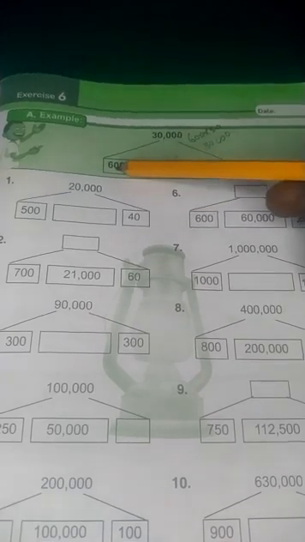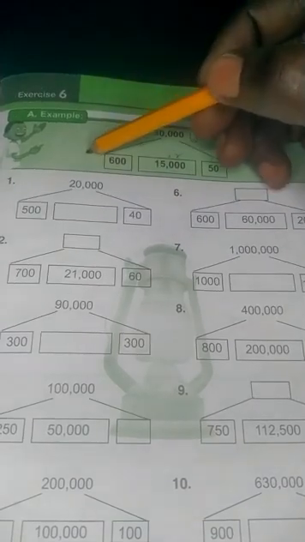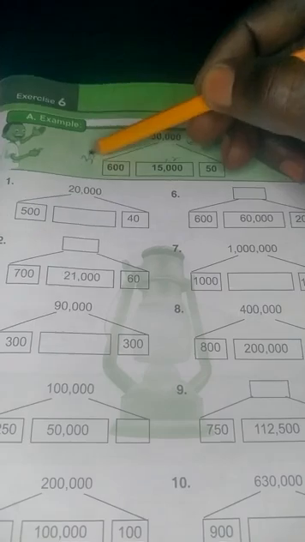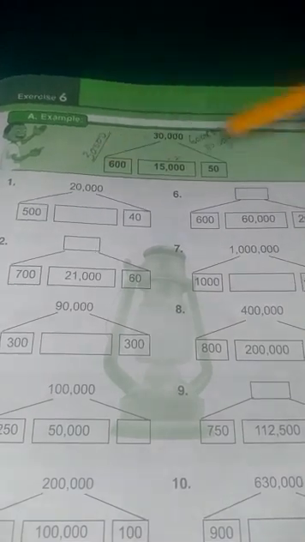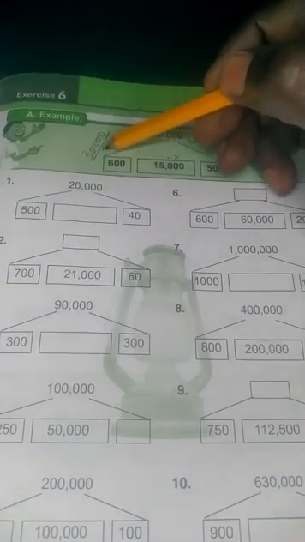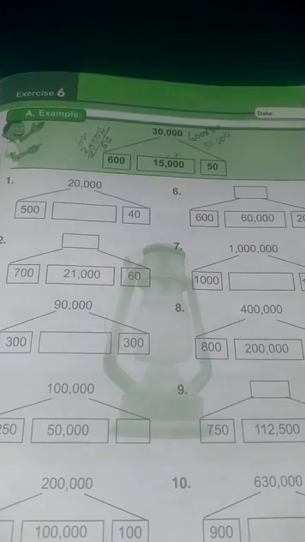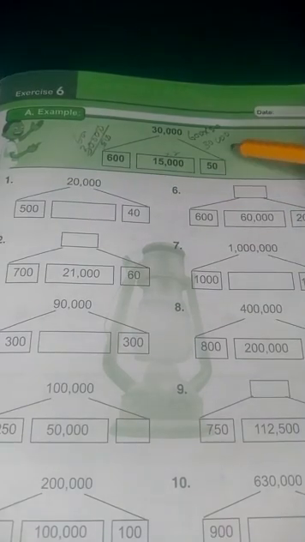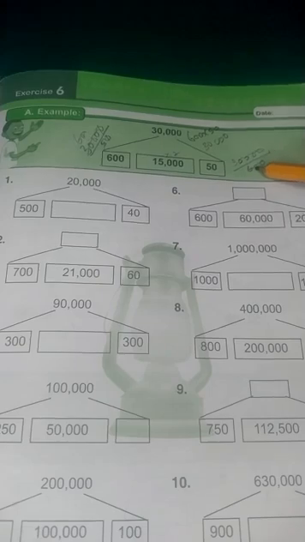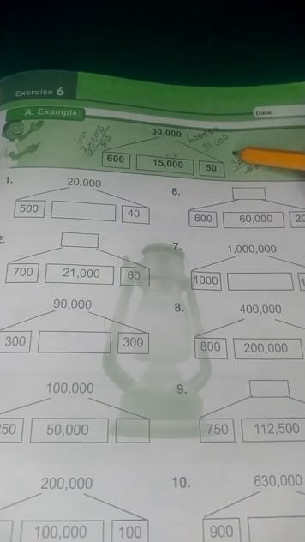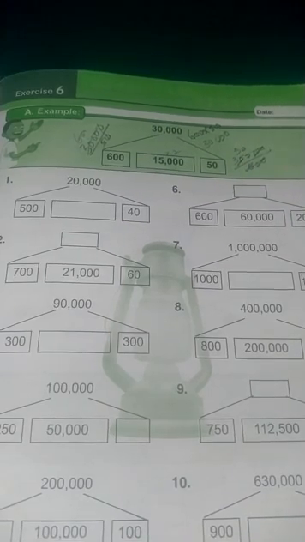Now if I'm getting this side, it's going to be 30,000 divided by 50, since I multiply to get this. So this into this is 600. Likewise here will also be 30,000 divided by 600. 20 will cancel. This here is 50. So that's how you get the side.